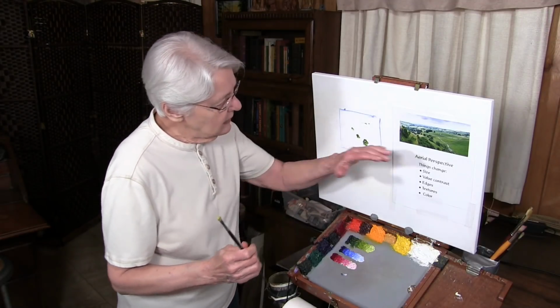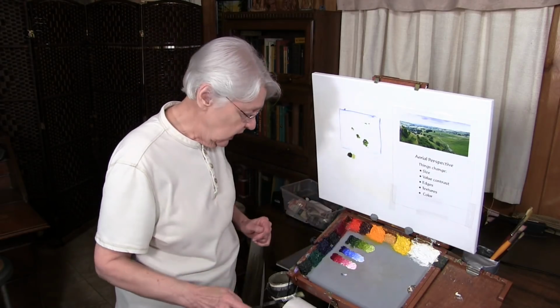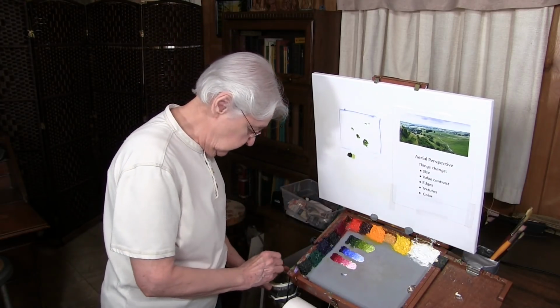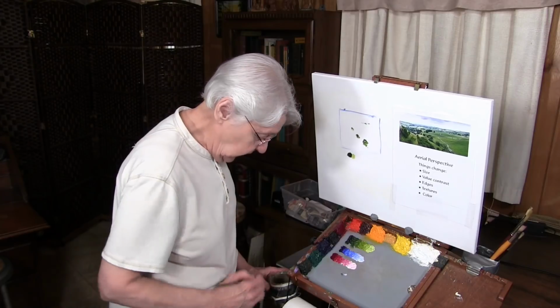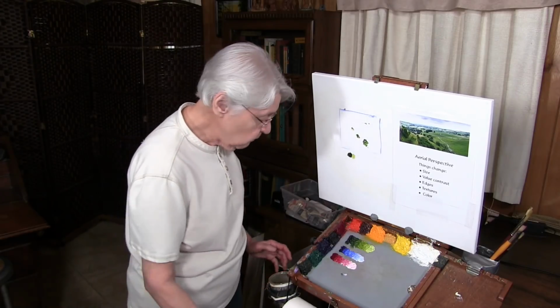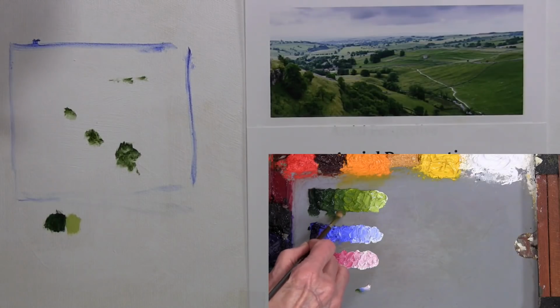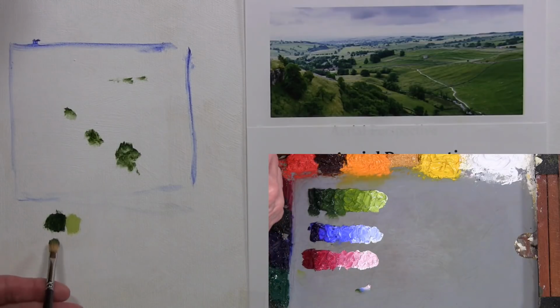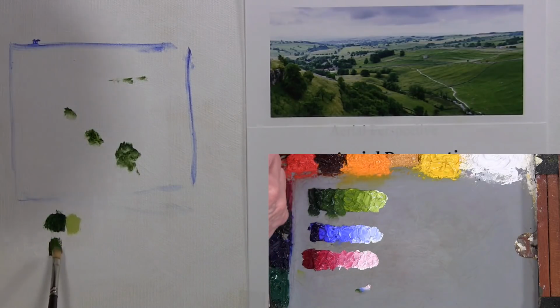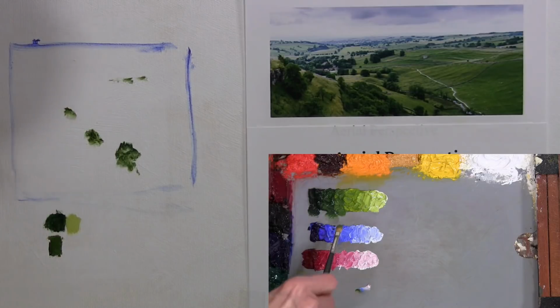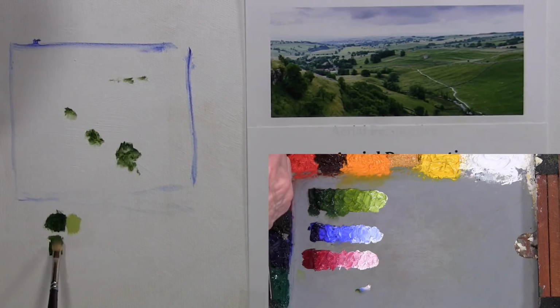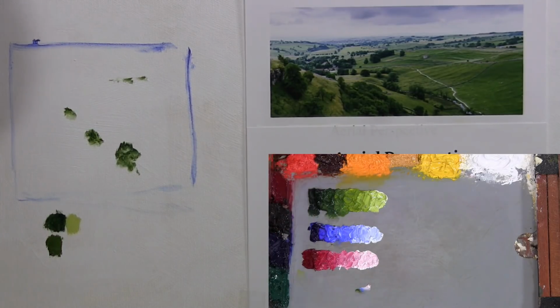So what does it mean then if a value contrast changes? What it means is that dark is going to get just a little bit lighter. So I'll go into another value, and this value is a little bit lighter. You can see it's not much lighter, but it's a little bit lighter, and that changes the value contrast.